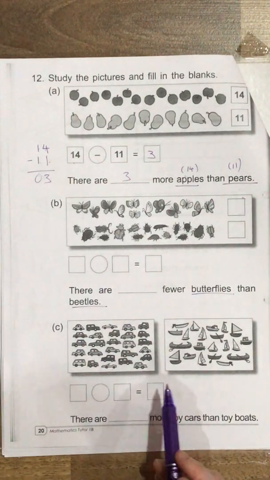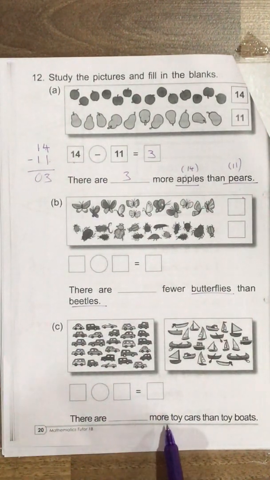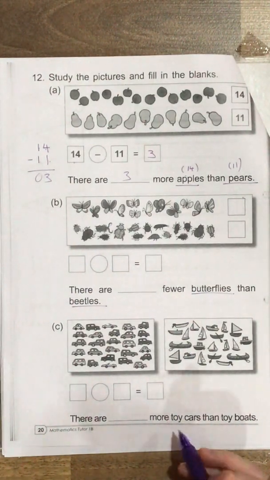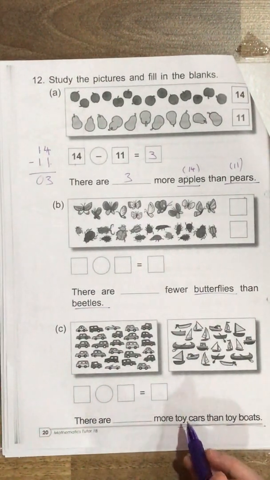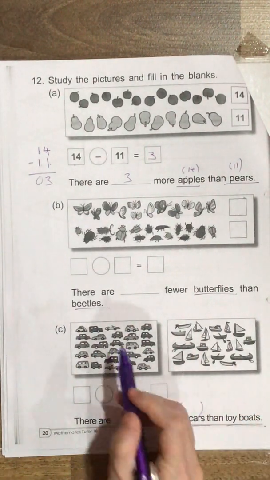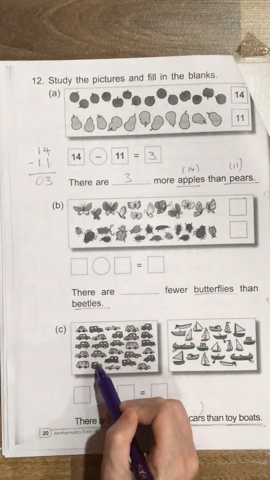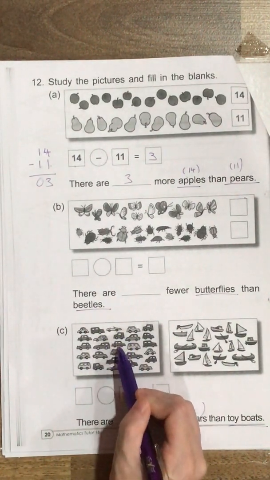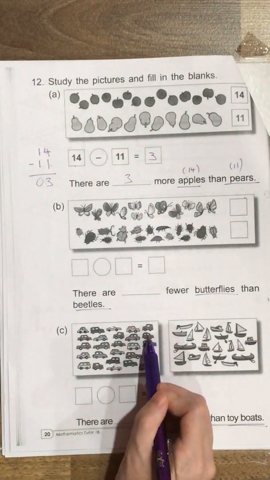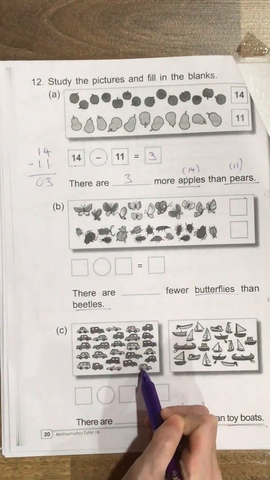Okay, the next one. There are how many more toy cars than toy boats? Again, you're comparing two things. Let's just do this question together. Let's count how many toy cars there are. 1, 2, 3, up to 27.